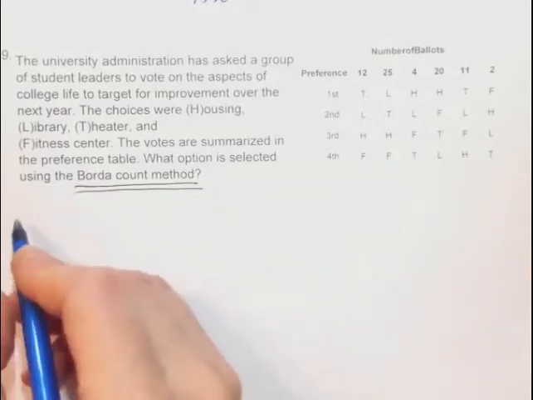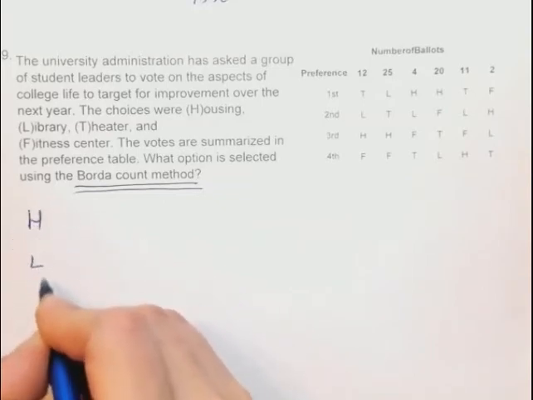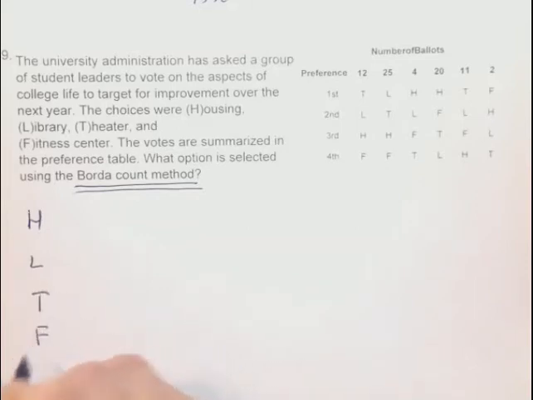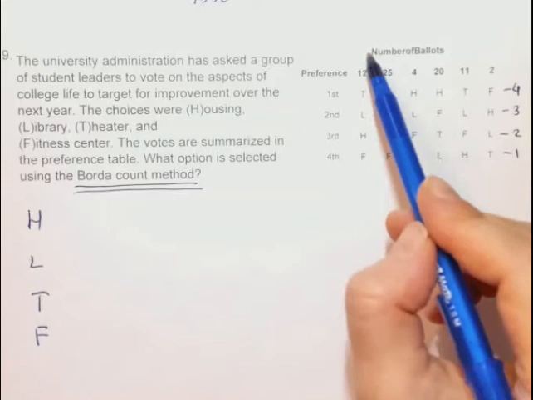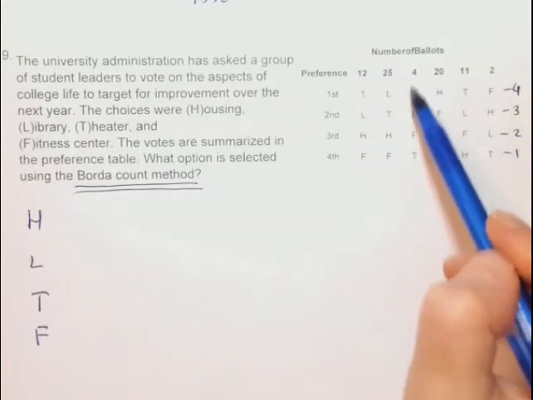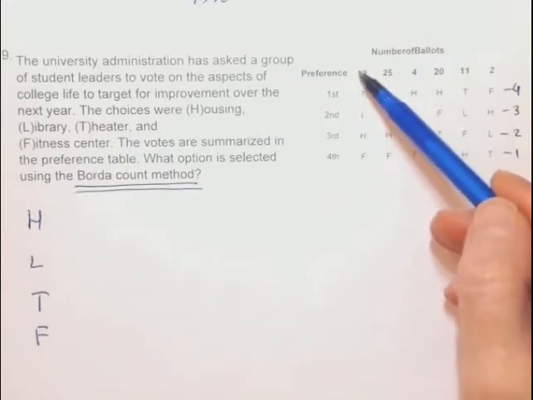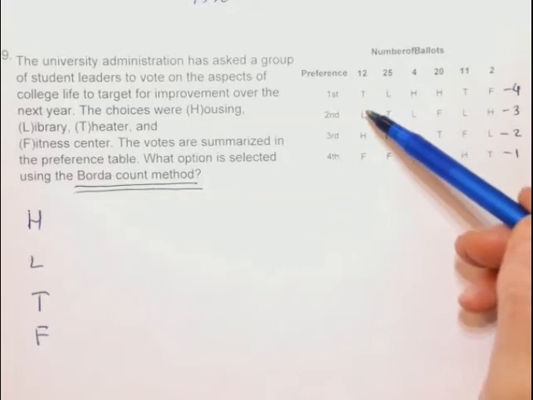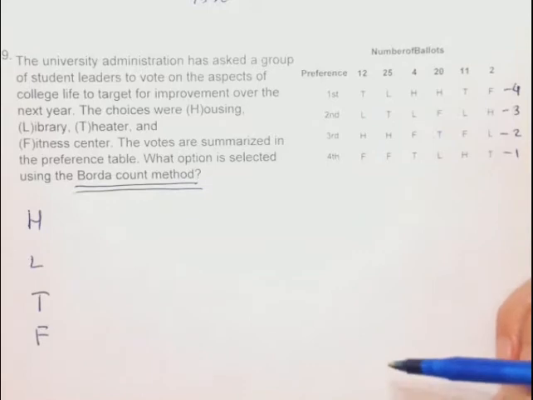We count votes for each group: housing, library, theater, and fitness, giving them weights. So for the first place we give 4 points, for the second 3 points, then 2 points, then 1 point. So we have 6 groups of ballots. For example, this first column represents 12 ballots with the same distribution, so first place for theater and so on.